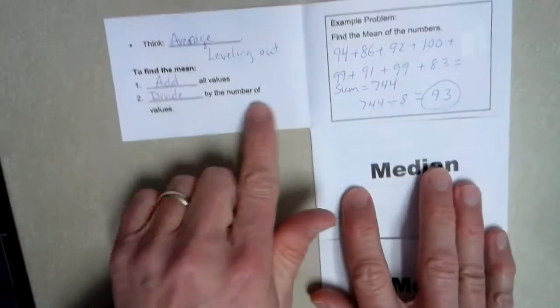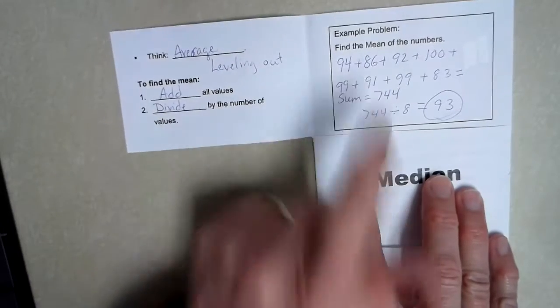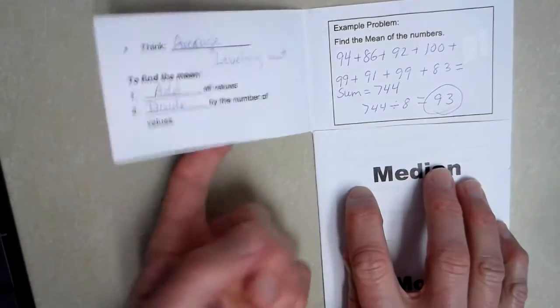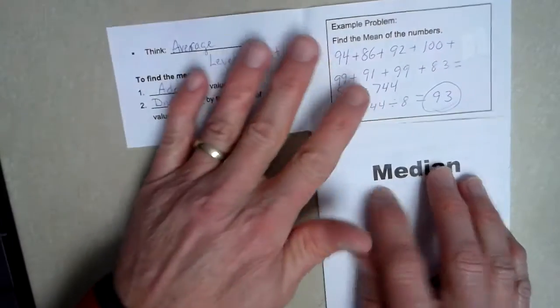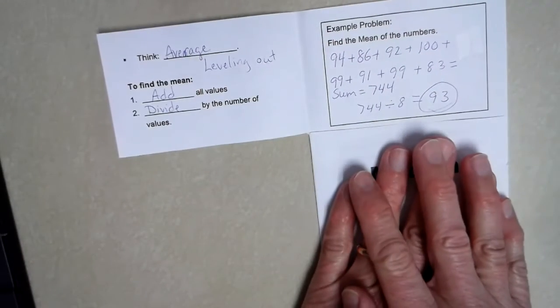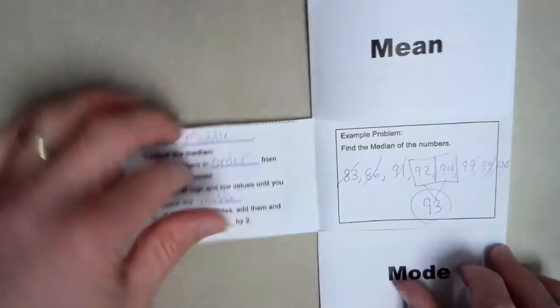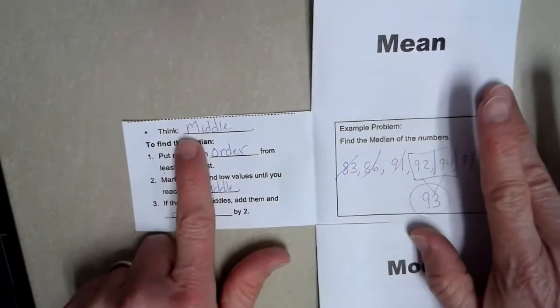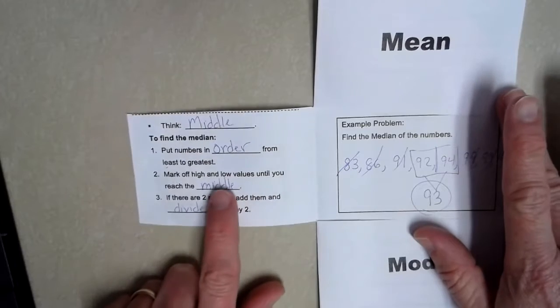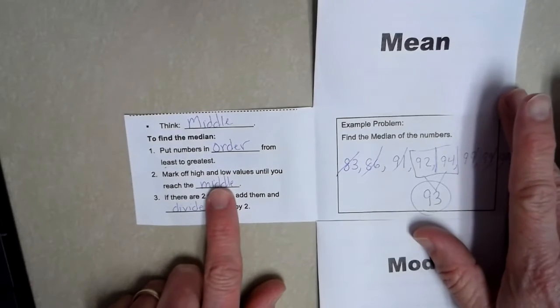So if I want to find the mean, I'm looking strictly at these two rectangles here, so I don't get confused by anything else below it. If I need to find the median, I can flip this tab. Oh yeah, it's the middle number. I'm going to put them in order, find the middle of those.